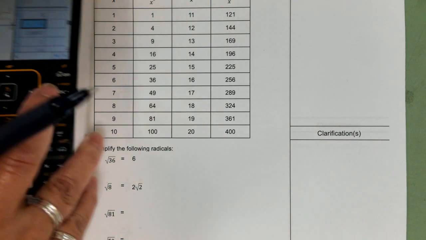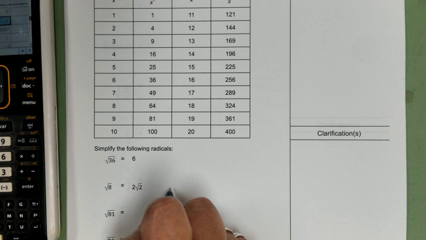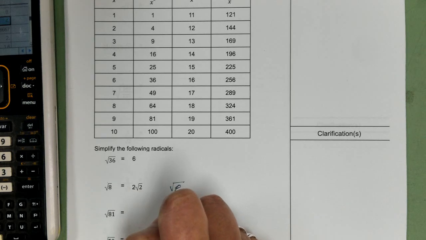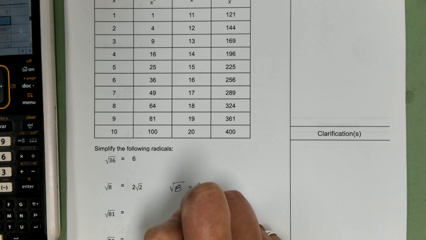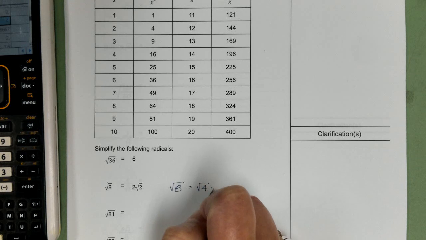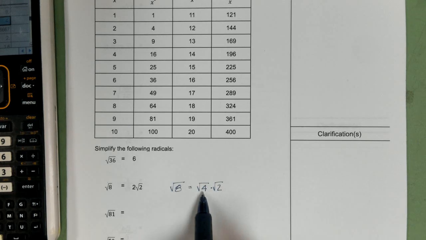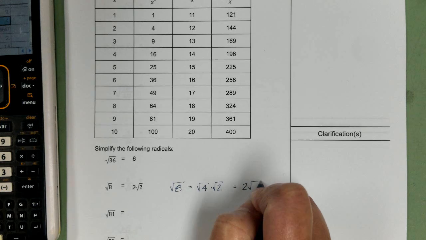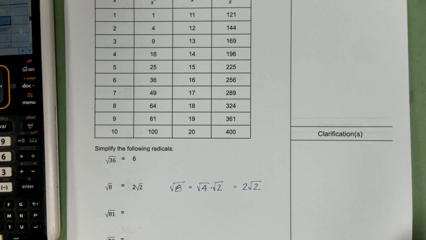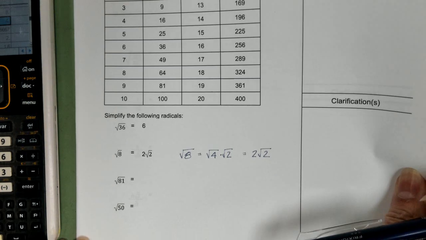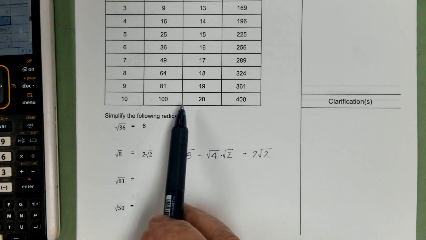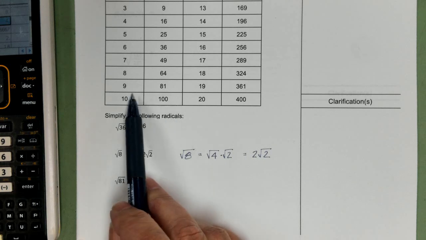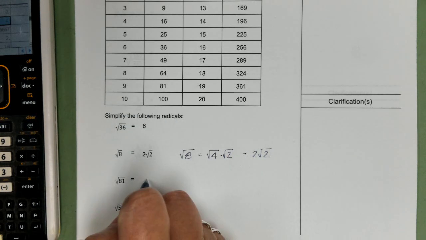So what we're going to do is rewrite the square root of 8 as the square root of 4 times the square root of 2. And you're always going to put your perfect square first. Square root of 4 is 2, so it simplifies to 2 square root of 2. All right, moving down to 81. 81 is a perfect square. Square root is 9.